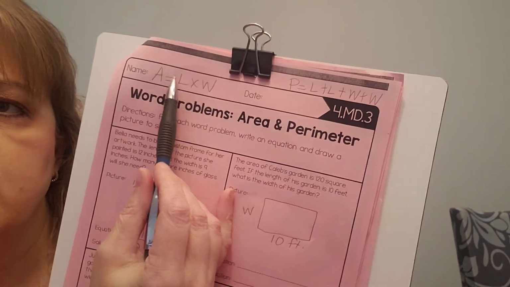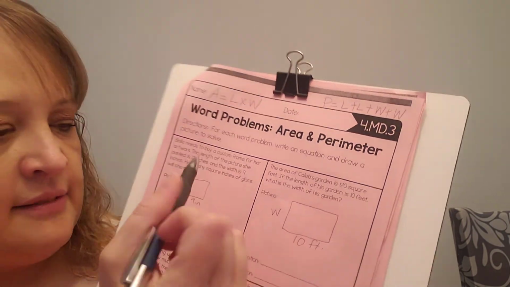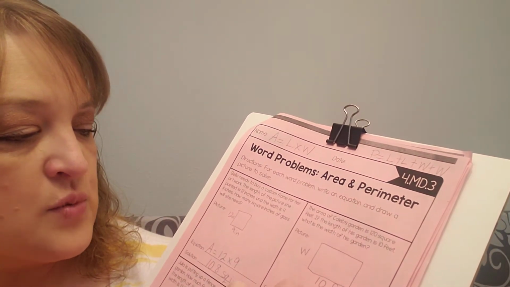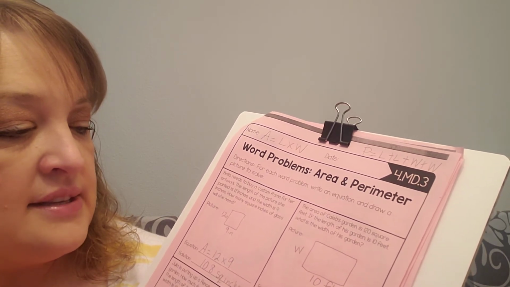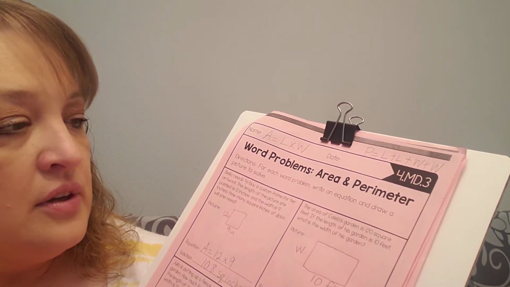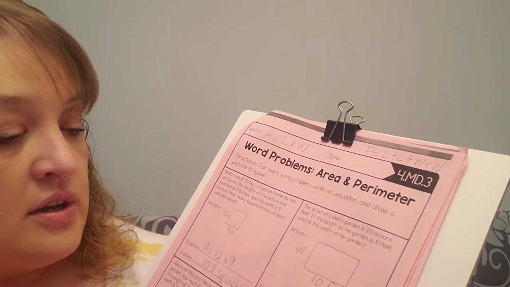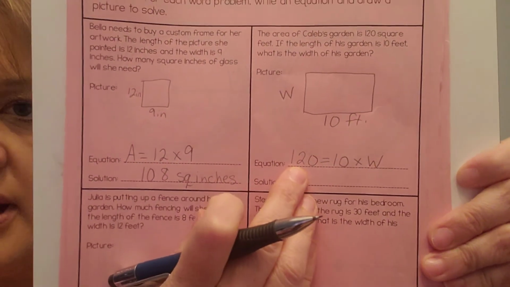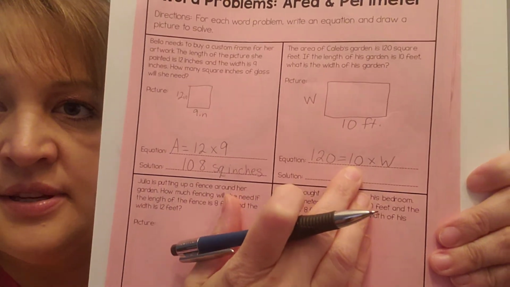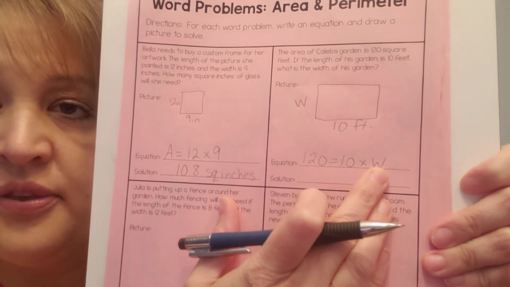So let's go to our equation. What's our area? Our area is 120. Length is 10, and width, which we don't know. So our area equals our length times our width.